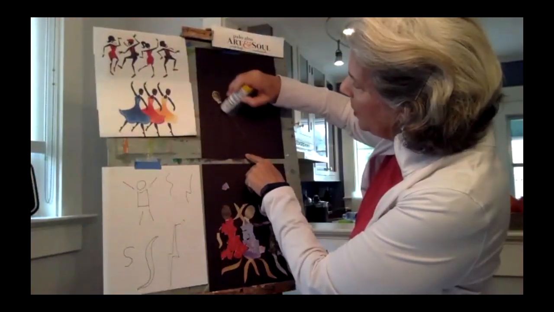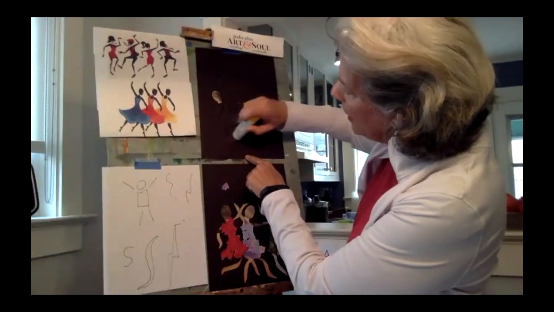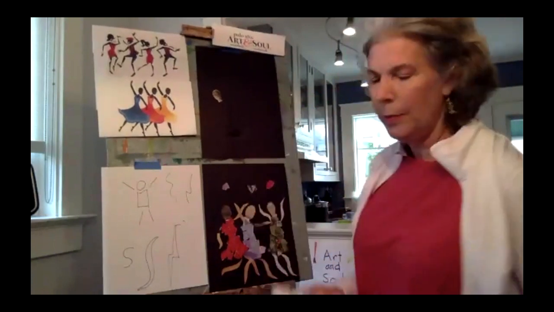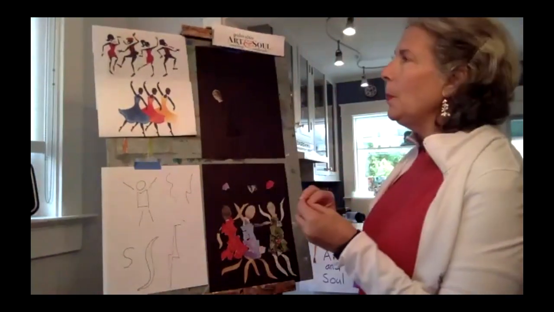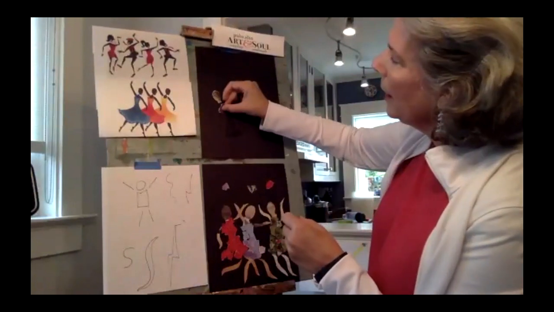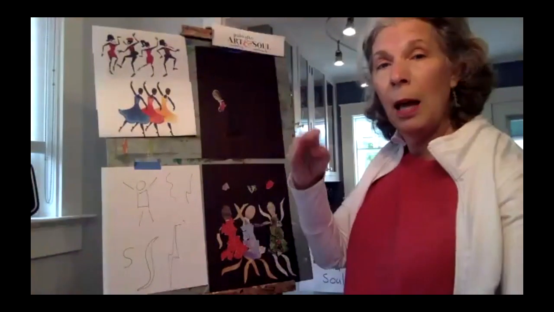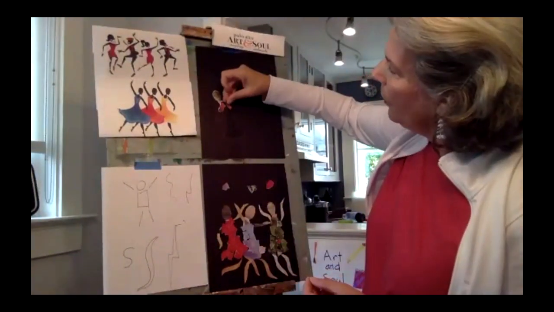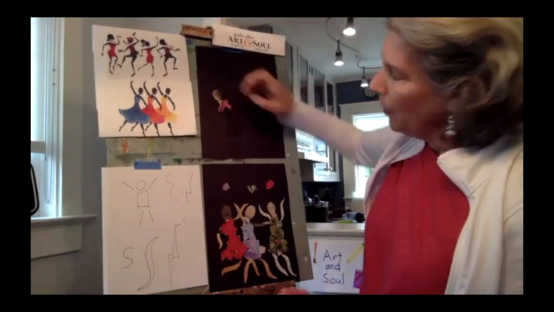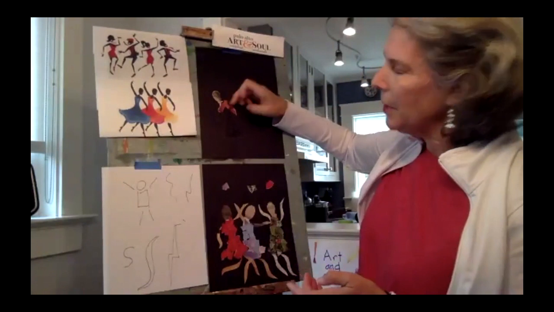And I'm going to start taking all of these little pieces of paper that I tore. I did not cut with the scissors. I tore them with my hand, so they have irregular edges. And this helps create that rhythm we were talking about too, because what's going to show now is the undulation of the torn edge. So I'm overlapping these pieces so that I don't see any black paper coming through. You may have white paper today.